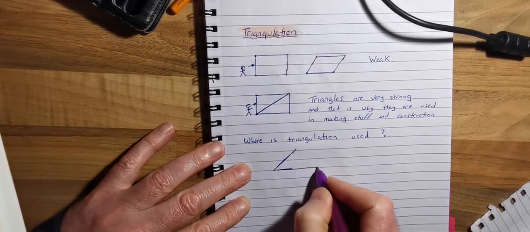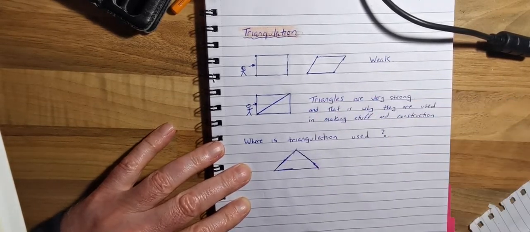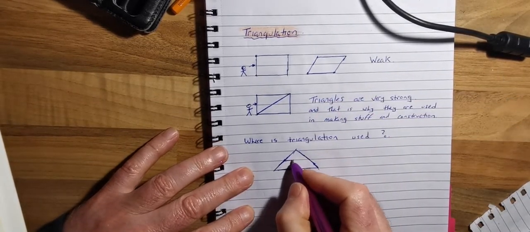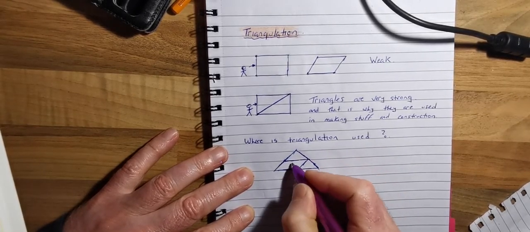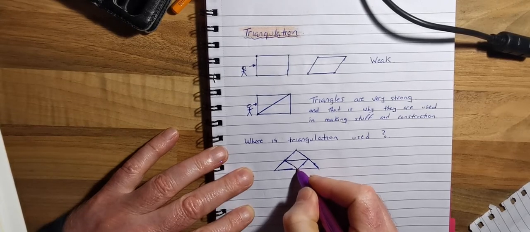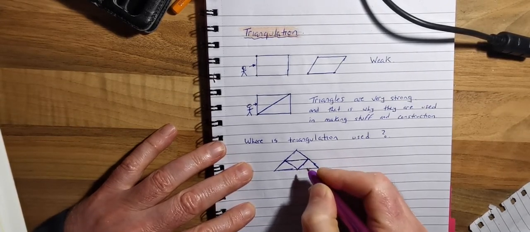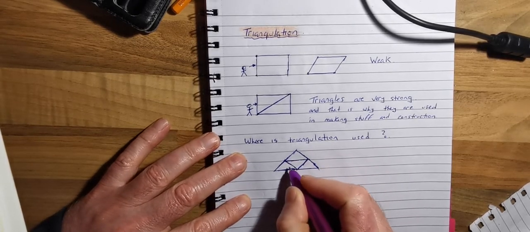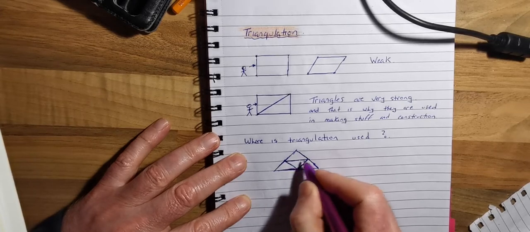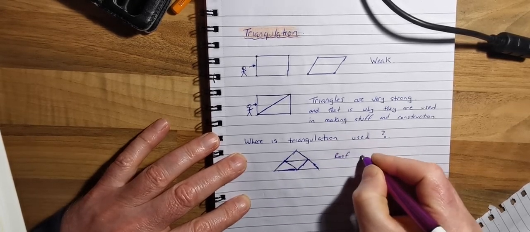Now the answer is, in loads of places, but a few examples anyway. Now one is what's called roof trusses. So if you were ever up in the attic of a house, or if you watch a steel shed or warehouses being built, it doesn't matter whether they're timber or steel, I'm going to call that roof trusses.